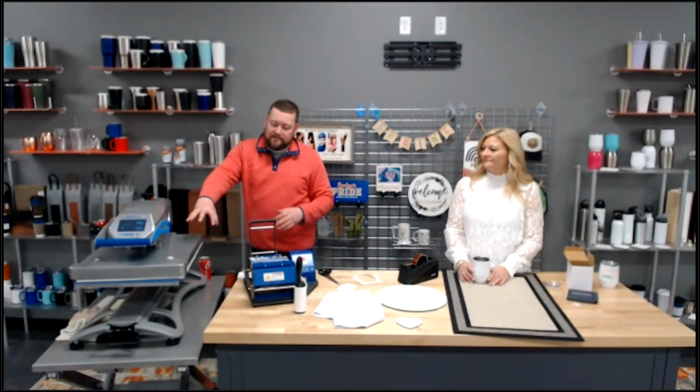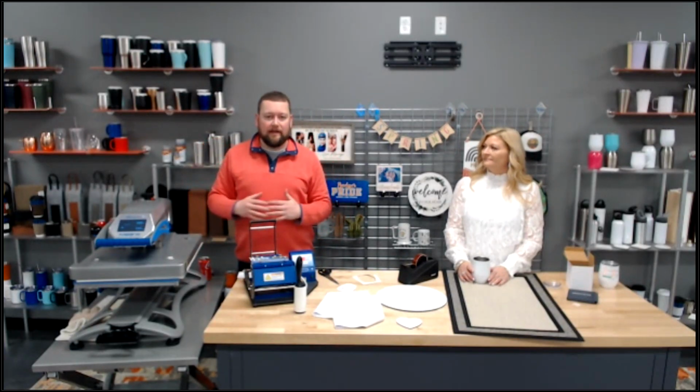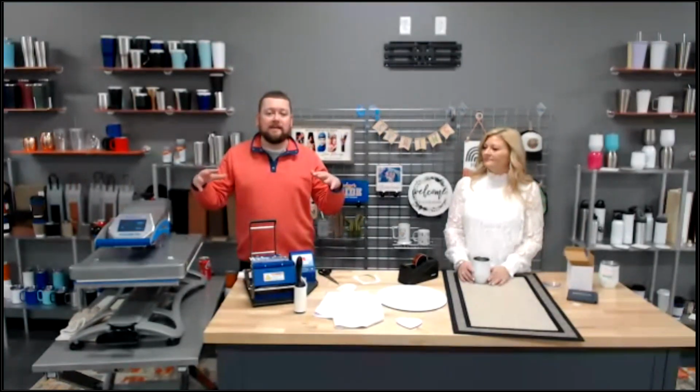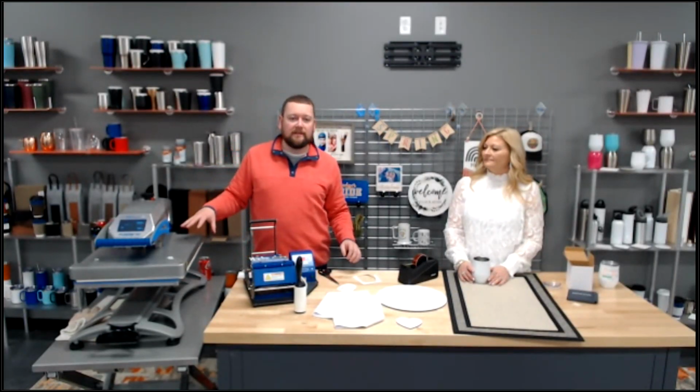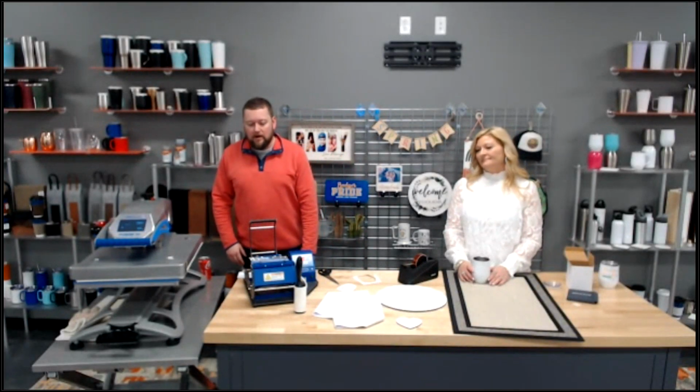Typically the stuff on the top here is going to be dirtier because the ink off-gases up, and that sublimation, the blowout paper, grabs that ink as it off-gases up here, so it doesn't get the bottom or the top platen as dirty. And again, you still want to clean that over time also.